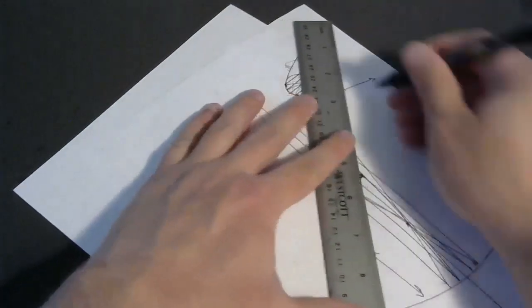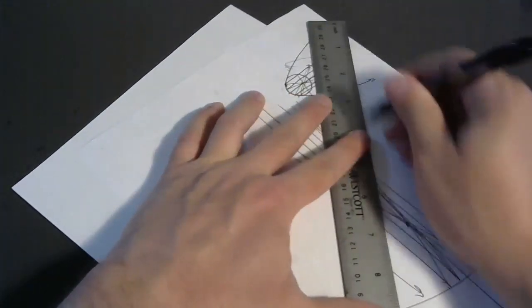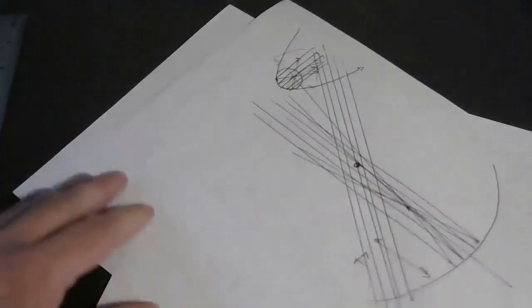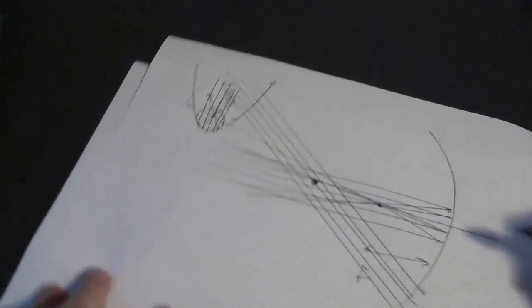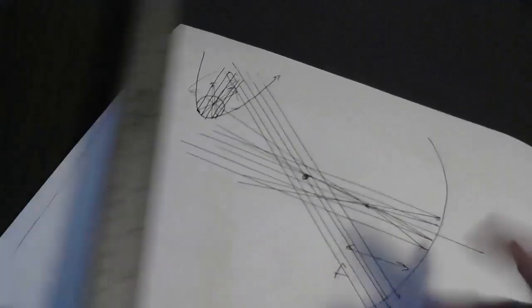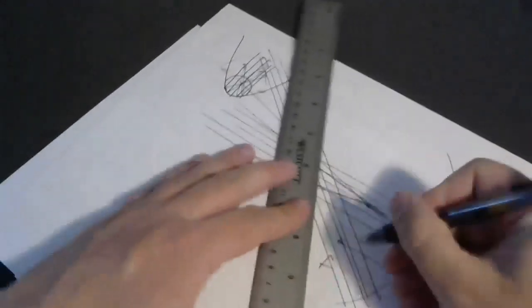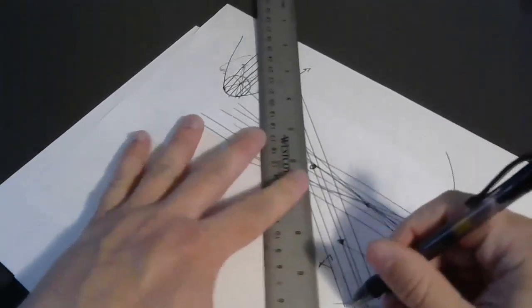What if I look at another set of parallel rays coming in from another direction, like Venus rather than the moon? Well, these rays will also converge through a single point.